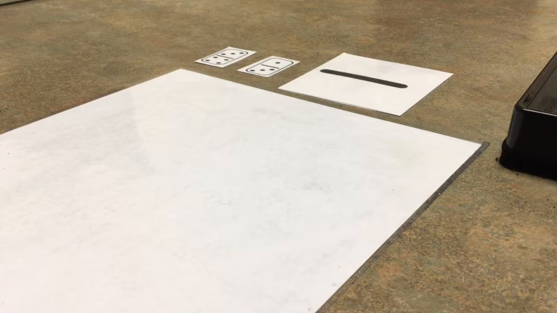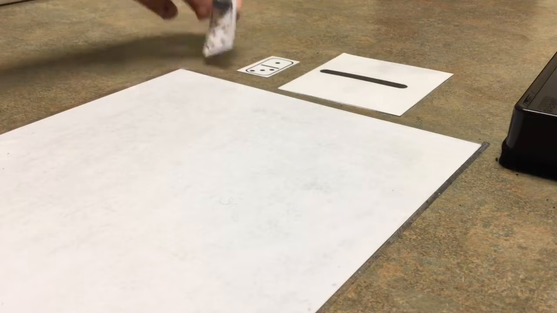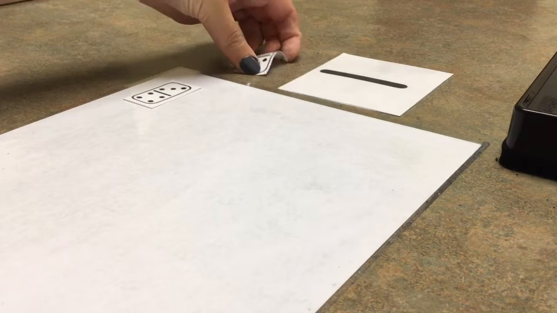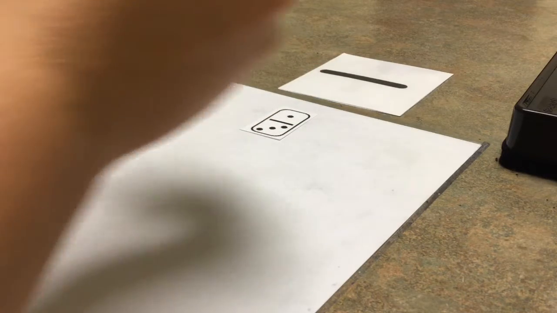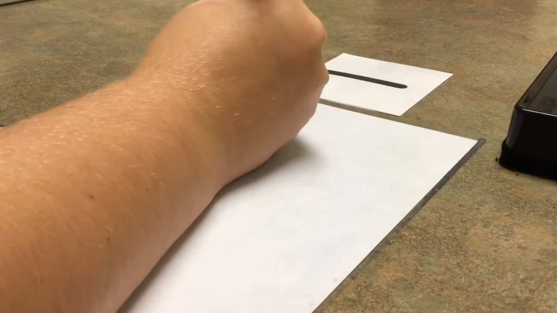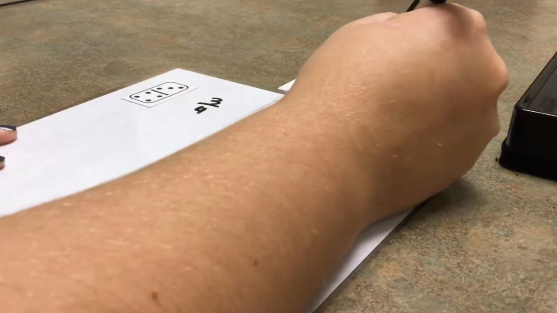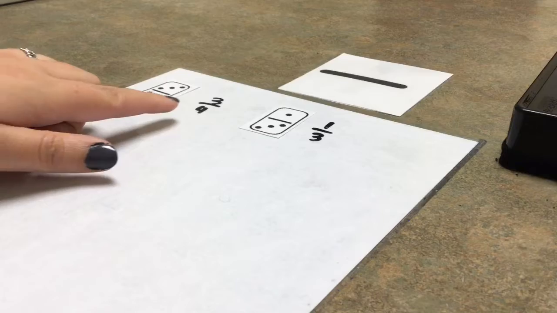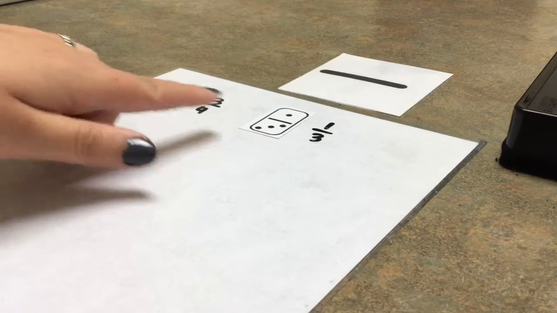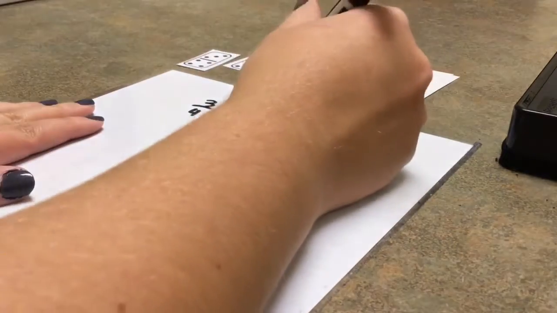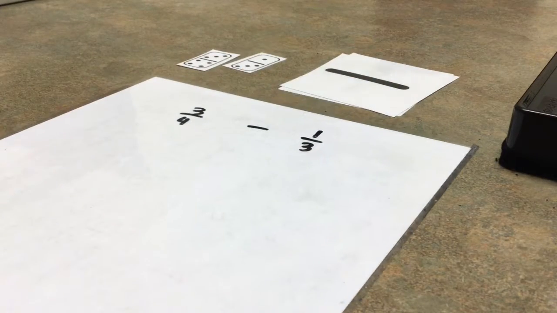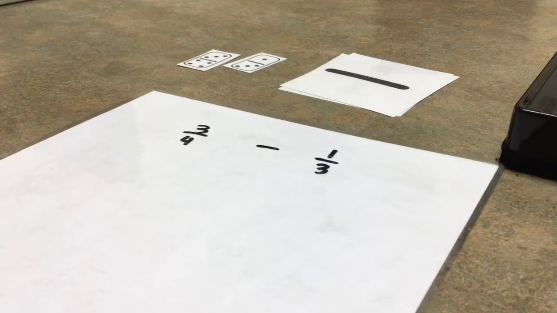Okay, so now that you know how to add a fraction, we are going to subtract some fractions. So we're going to use the same fractions as before with our domino pieces. We have 3 over 4 and 1 over 3. So we have 3/4 and 1/3. So instead of adding them together, we're now going to subtract. Okay? So now the process is still going to be the same.